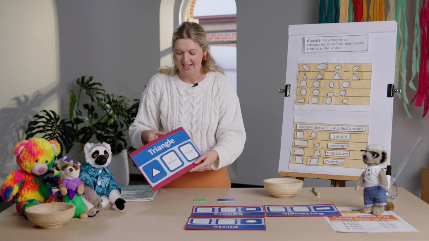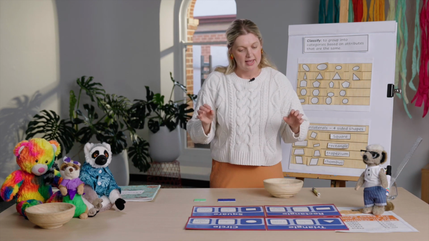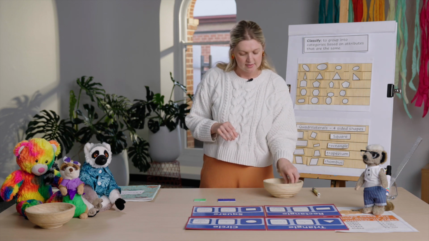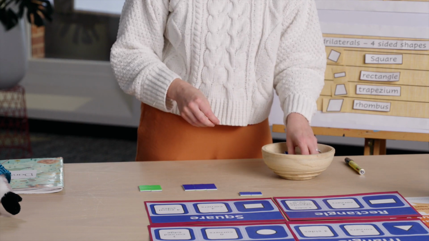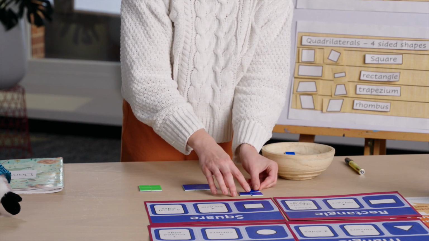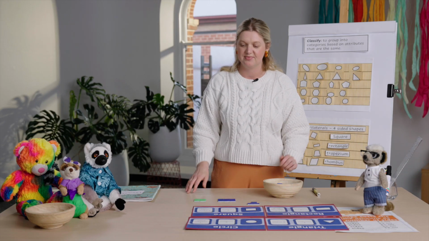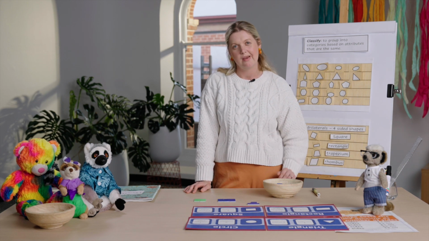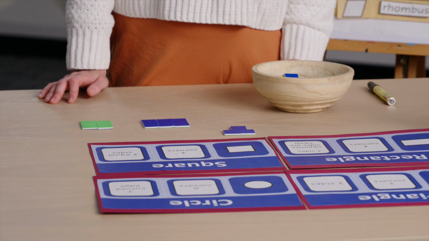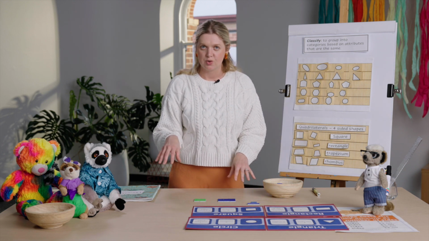Let's move on. A triangle. Let's have a look here. A triangle has 3 corners and 3 sides. It's kind of like a triangle, but it's not 3, no. I can't make a triangle using these flip tiles that have a square on them. I wonder what I could use to make a triangle. I'm going to put these away and try using some different types of shapes.